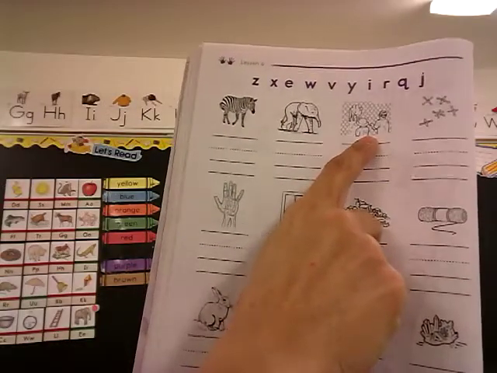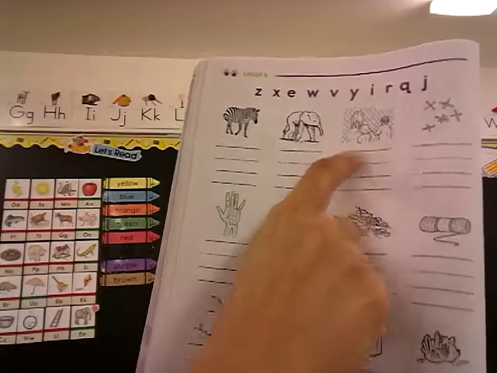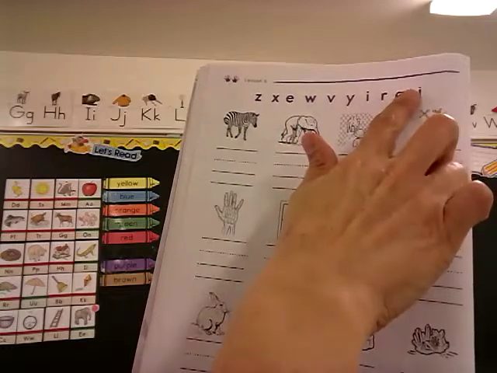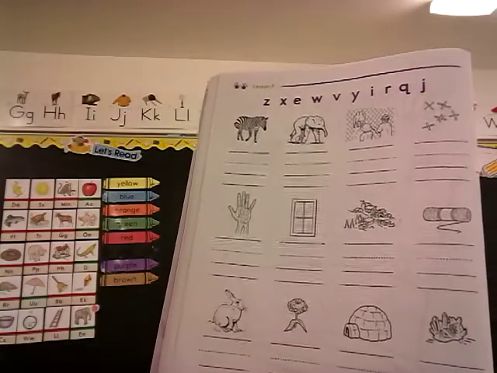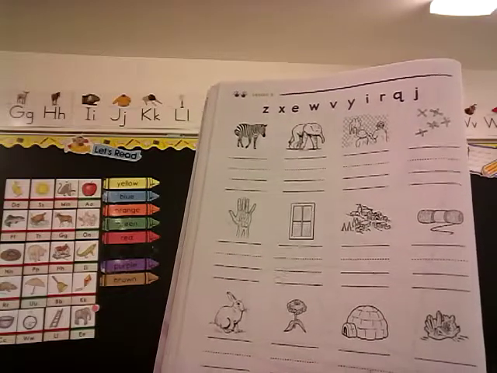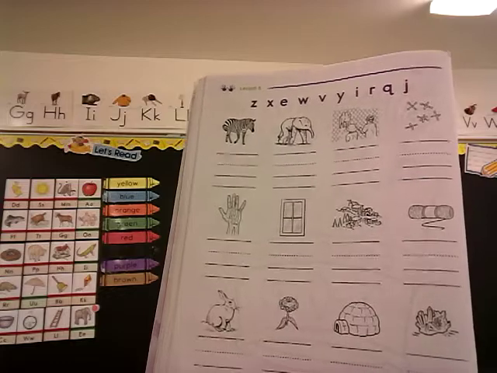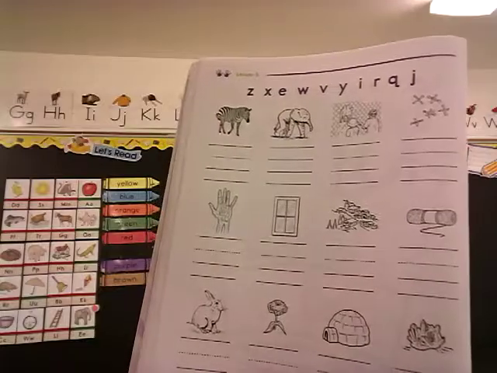The next one, zoo. See, those two children are at the zoo. Which one of those letters makes the Z sound? Next one, jacks.